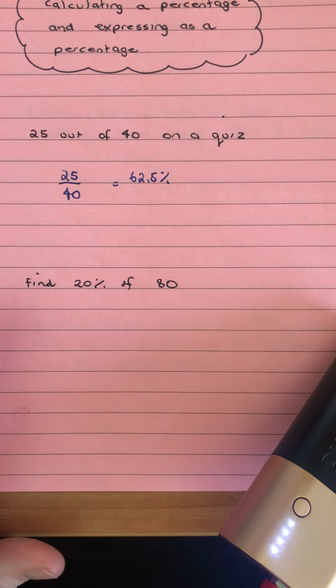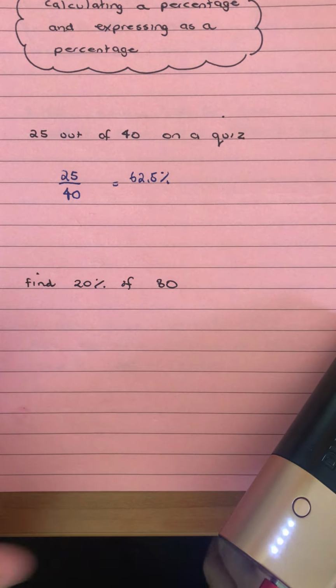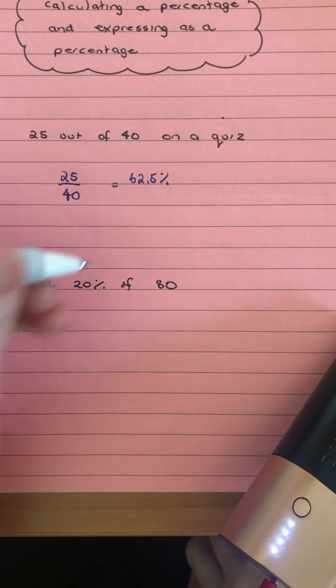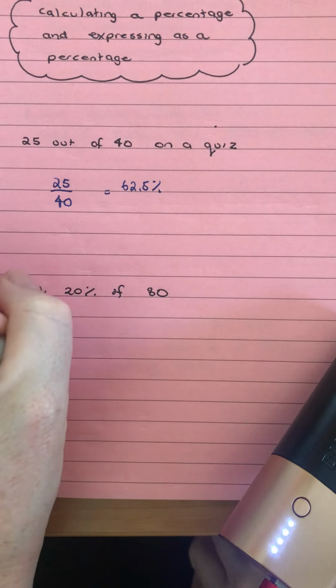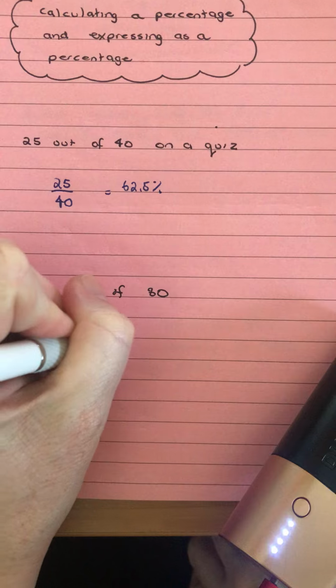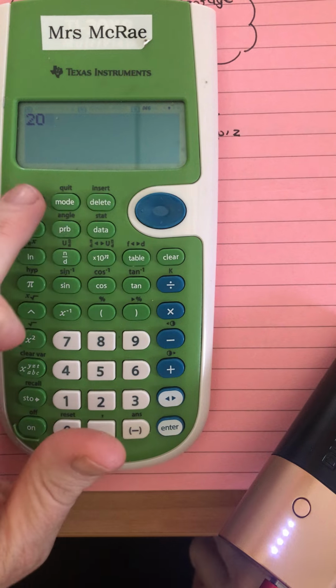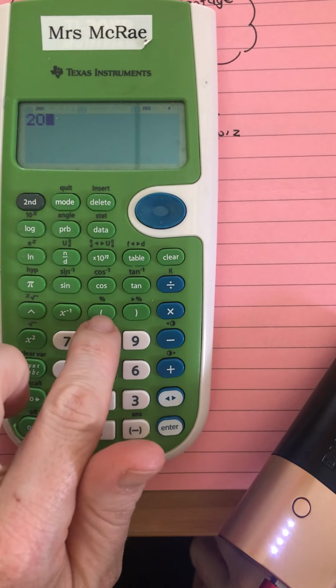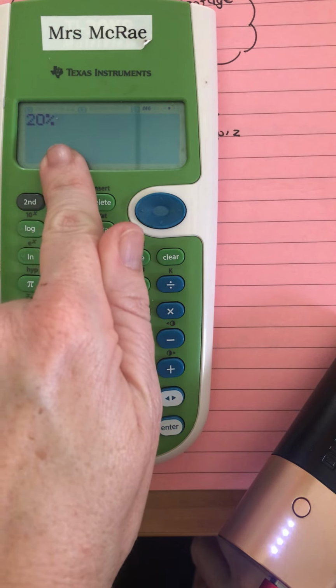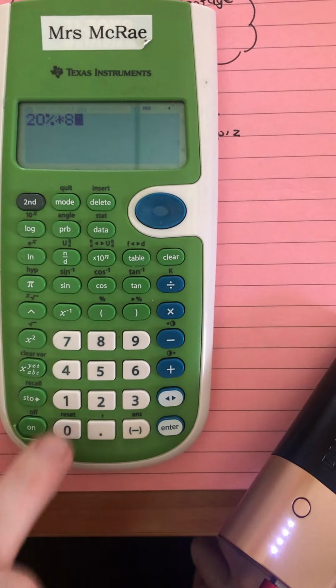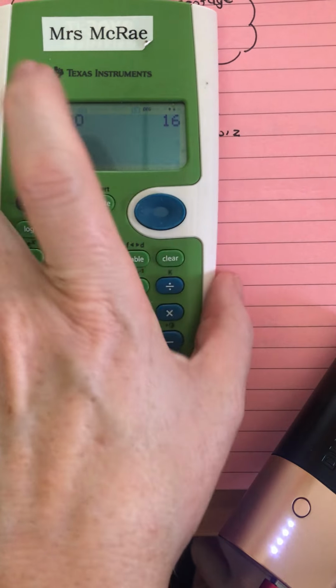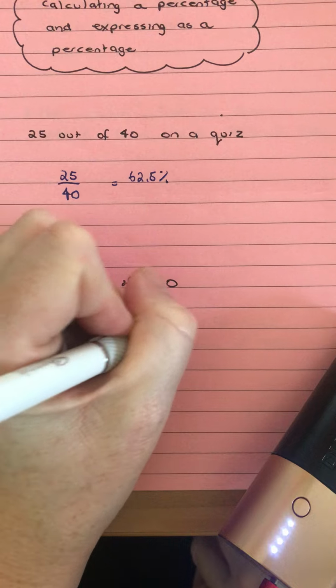Finding 20% of 80. So we can use our calculator again for that. We can use the percent sign, so we can actually do 20% times 80. So we can grab our calculator, type in our 20, second, this time using the first bracket there. See, we get 20% on our calculator, times by the 80, and we get an answer of 16.